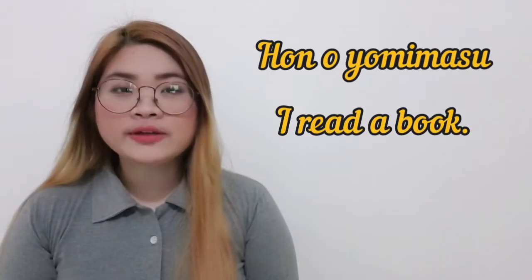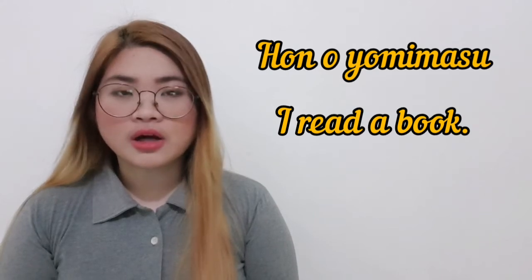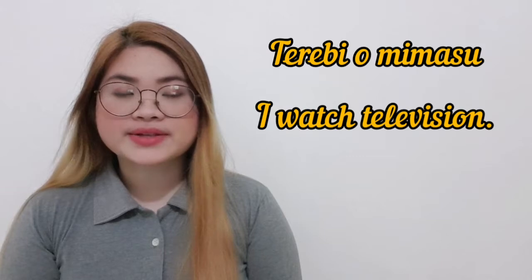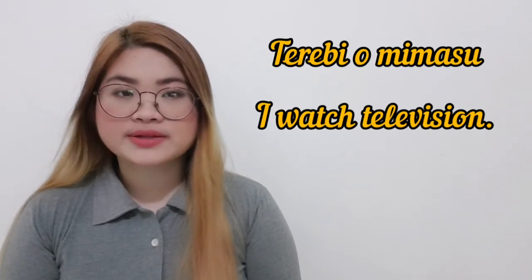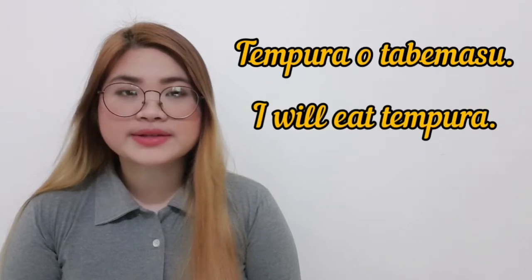Example: Number 1, hon o yomimasu. Number 2, terebi o mimasu. Number 3, tempura o tabimasu.